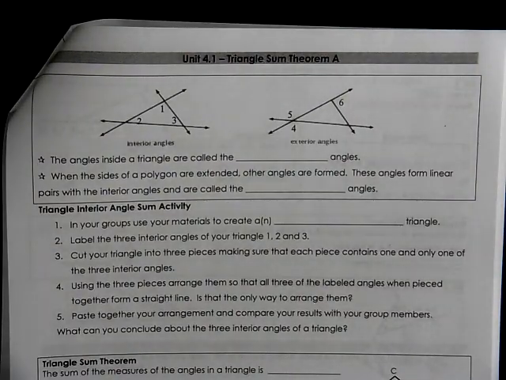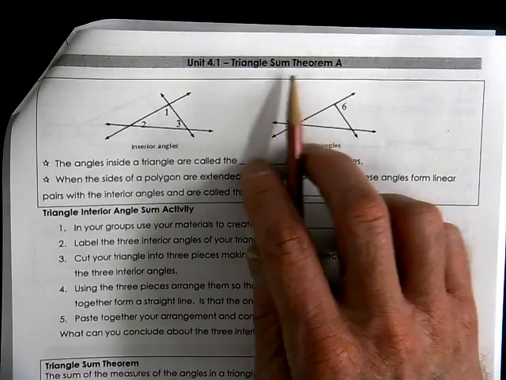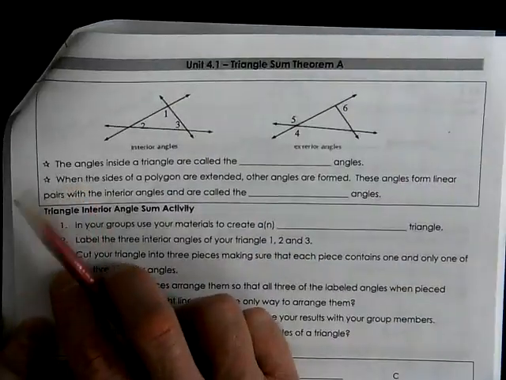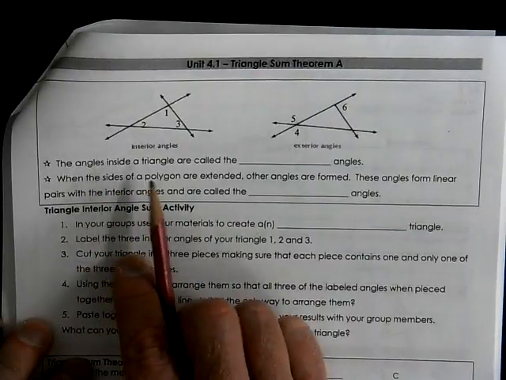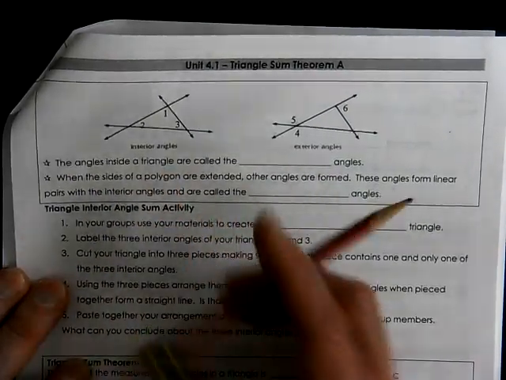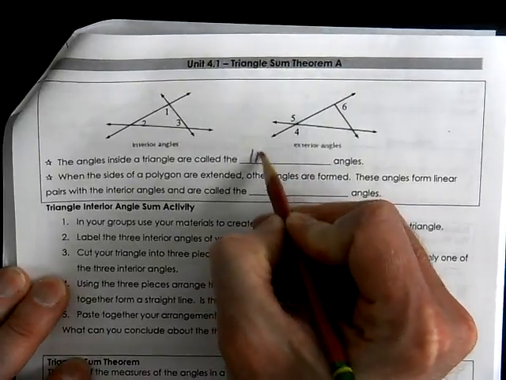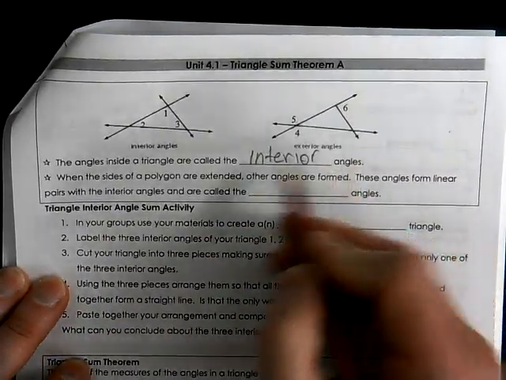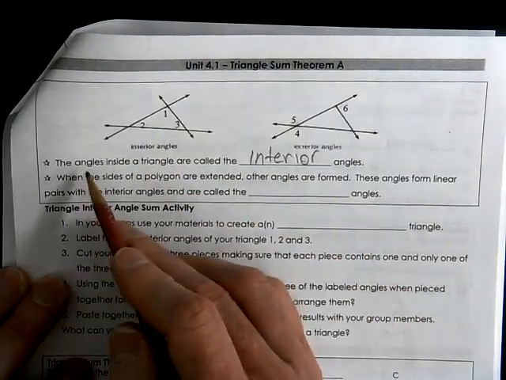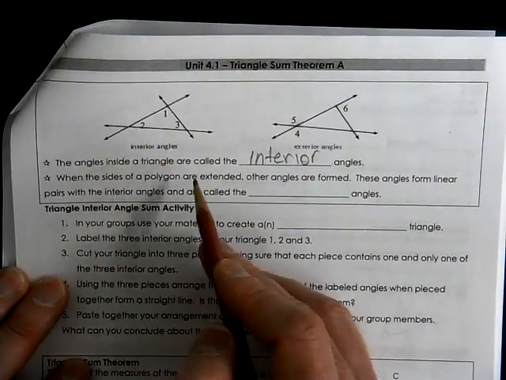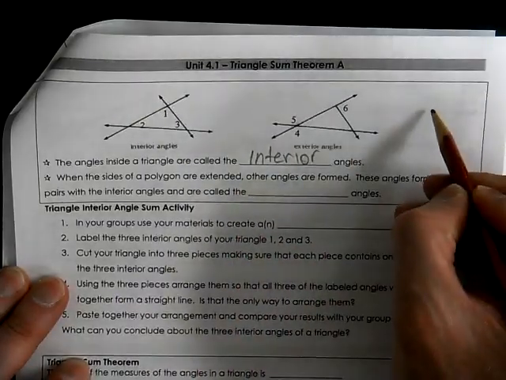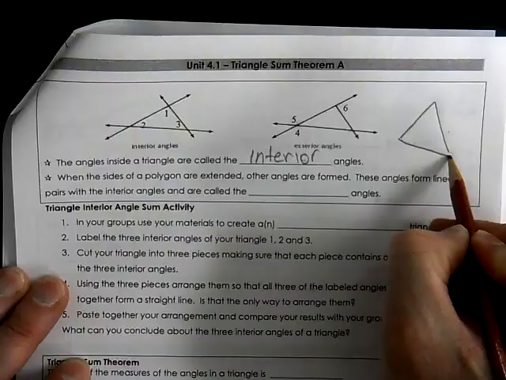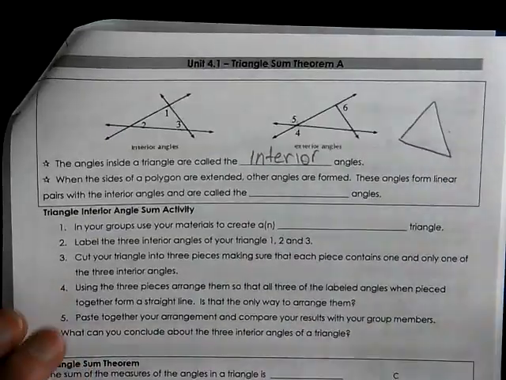This is Geometry 4.1. We're going to talk about the triangle sum theorem. The angles inside a triangle are called interior angles. Interior. When the sides of a polygon are extended, I'll draw a triangle because that's just nice and basic. So there's my triangle.